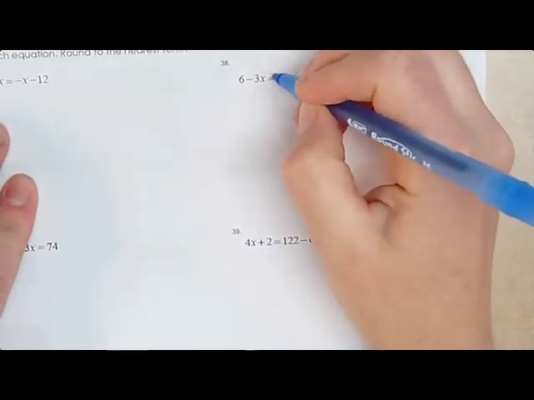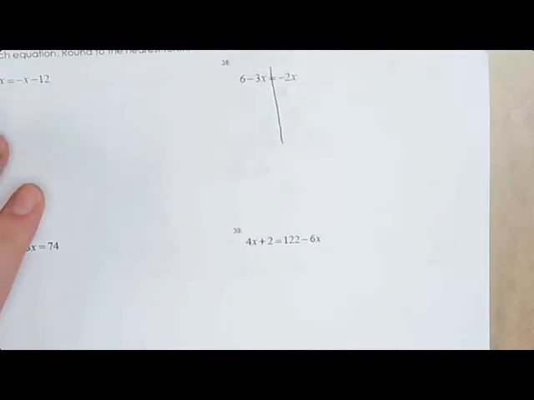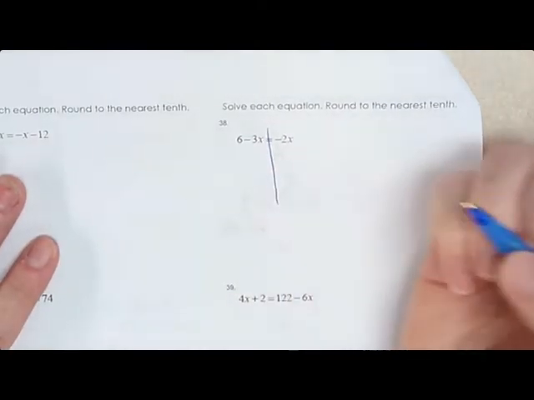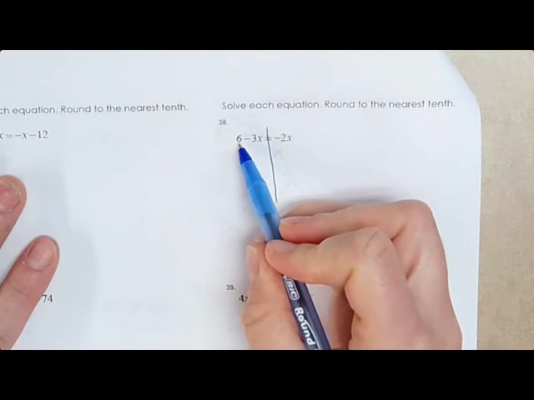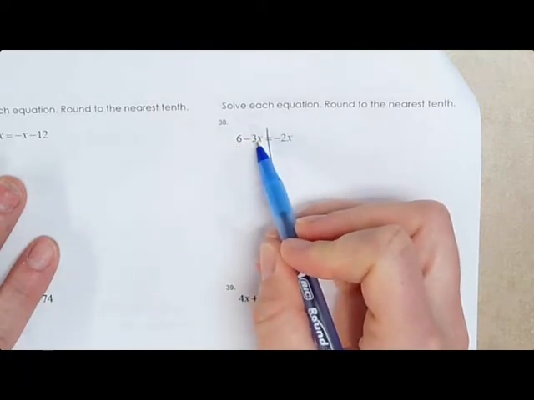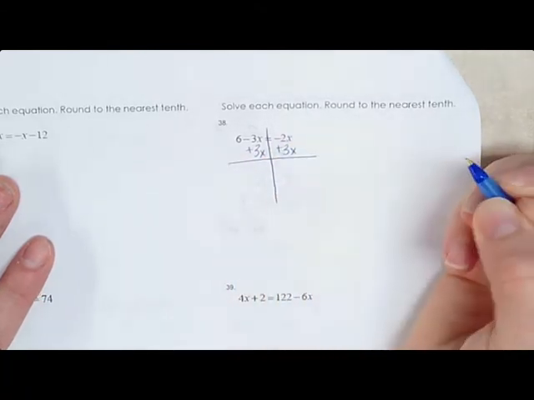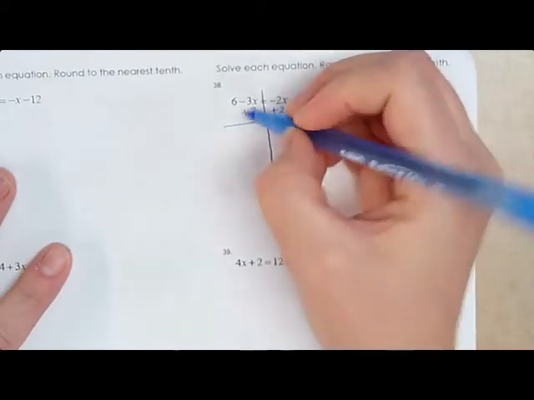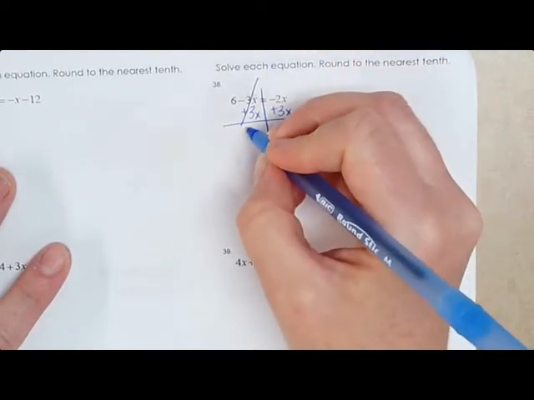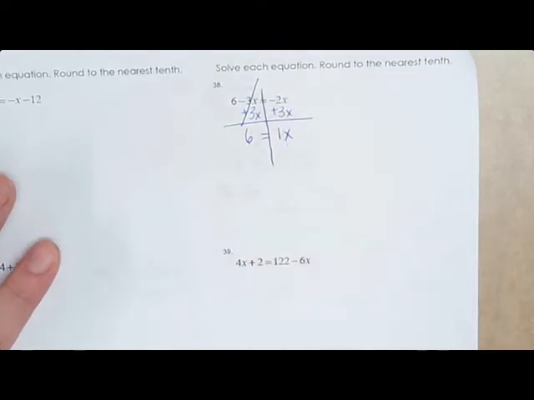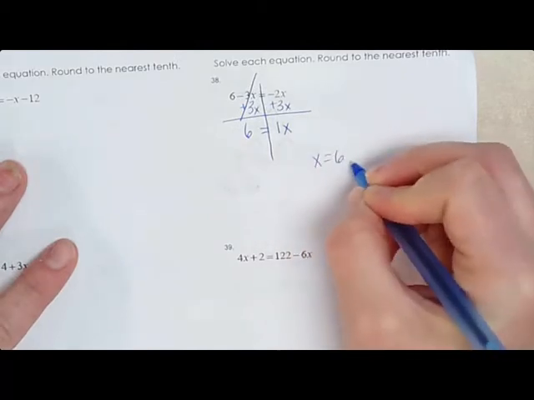Let's look at 38. So solve each equation round to the nearest tenth. So draw your line down your equal sign. And then you need to start moving things around so you get all your x's on one side, all your numbers on the other. So it doesn't matter which way you move them. But since there's already a number over here, I would move this negative 3x to the other side. So I need to do plus 3x. And then negative 3x plus 3x is 0. So I just get 6 equals negative 2x plus 3x is just 1x or x. So our answer is x equals 6.